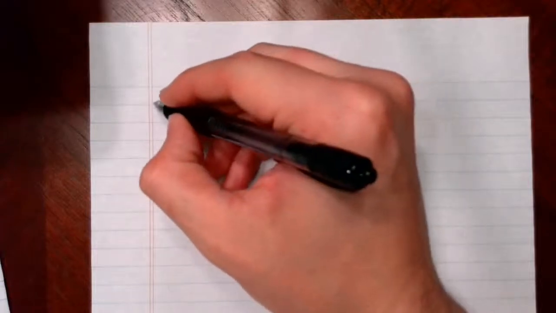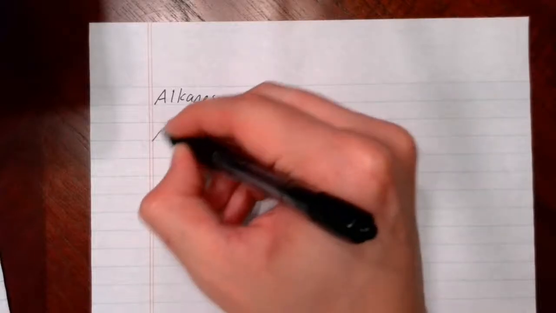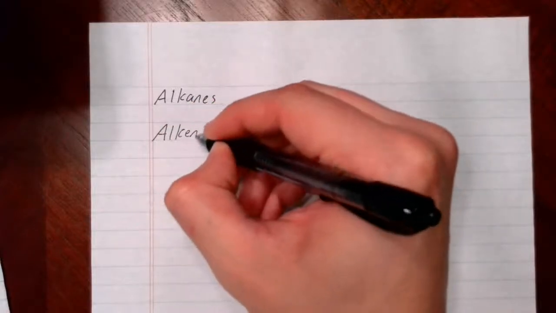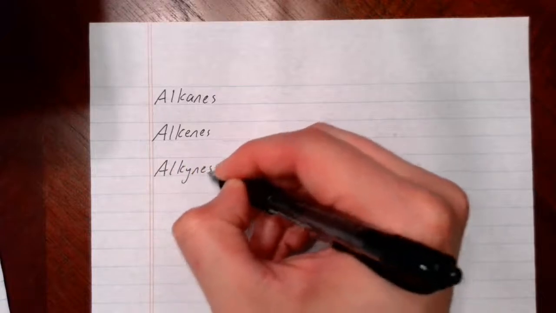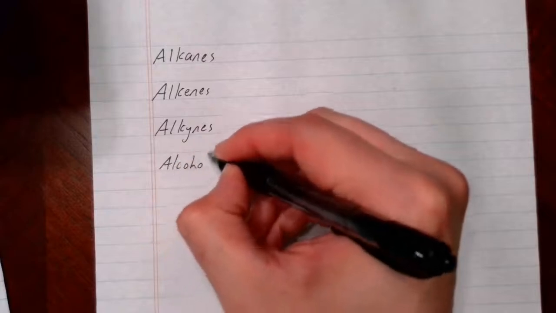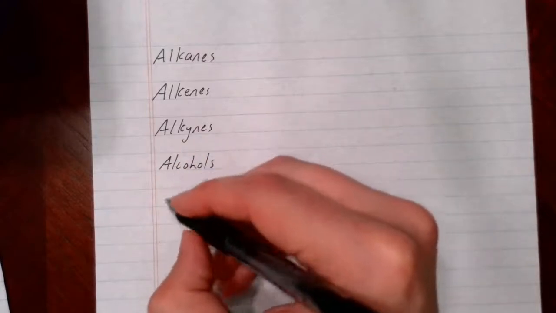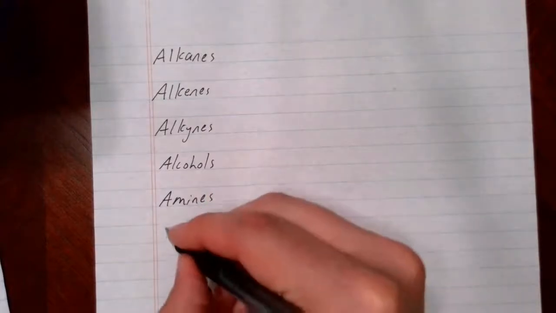We've looked at alkanes. We've looked at alkenes. We've looked at alkynes. We've looked at alcohols. We've looked at amines. We've looked at ketones.